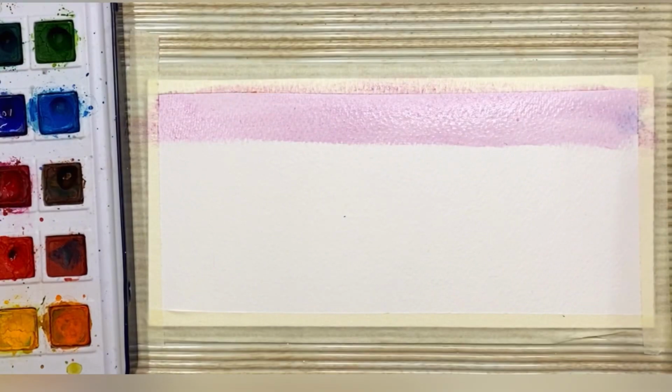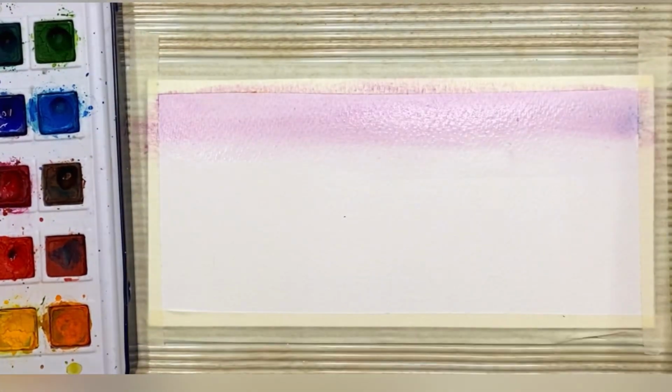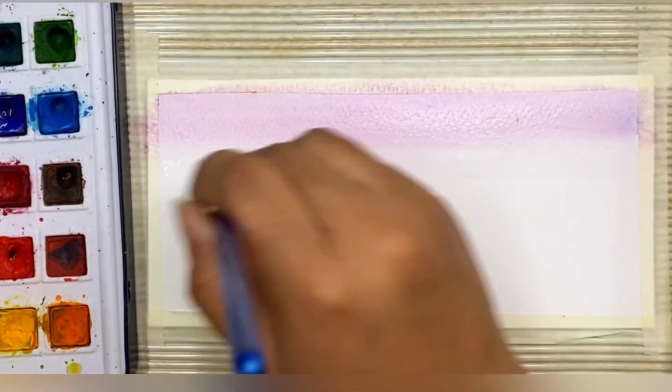So I am using a purplish shade as the background. I have mixed ultramarine blue with crimson red.